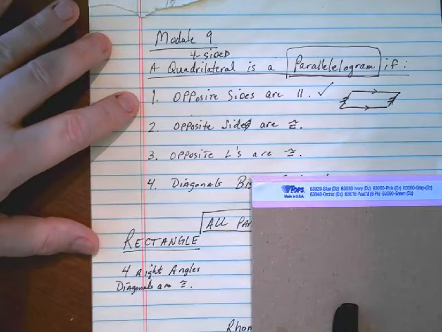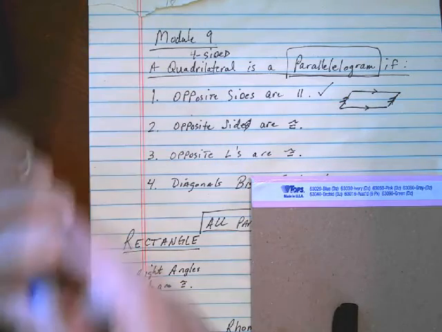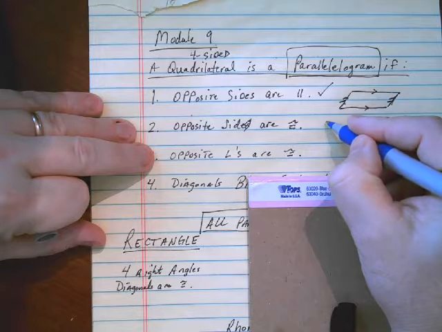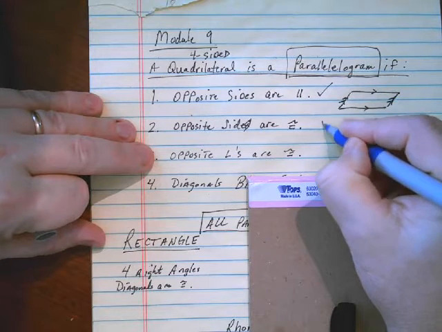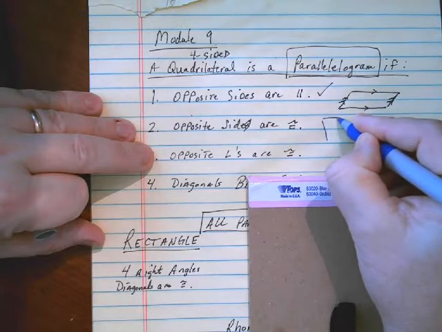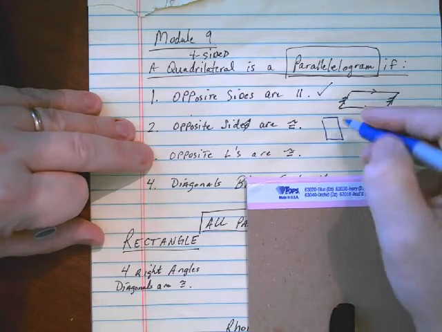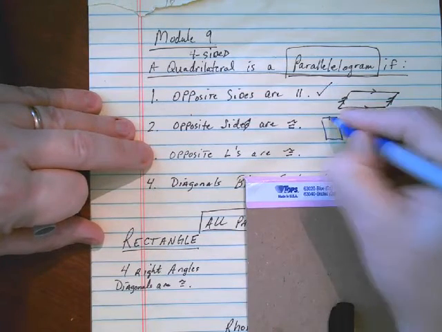Another way to determine that a quadrilateral is a parallelogram is if opposite sides are congruent. So if we have a picture maybe like this, it's still a parallelogram, but opposite sides are congruent.